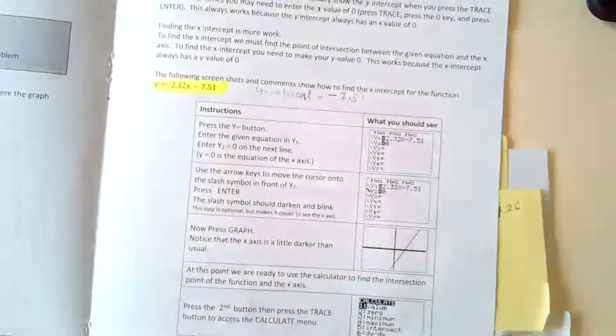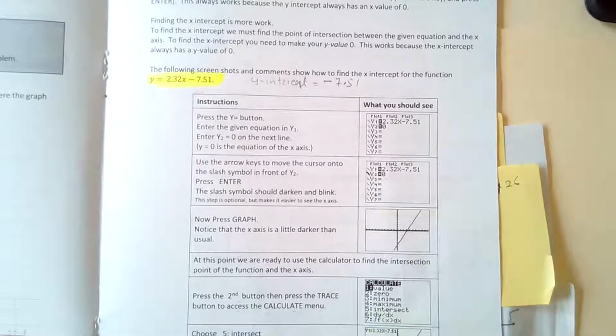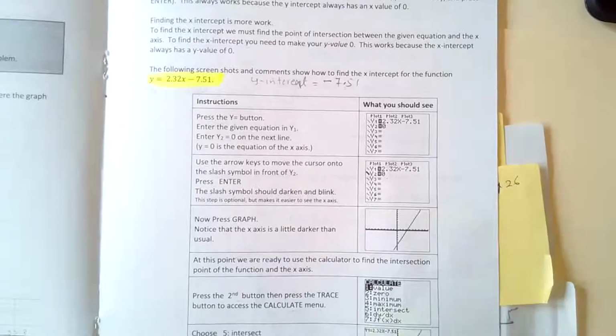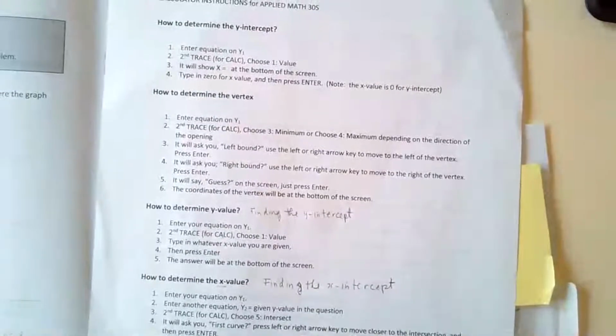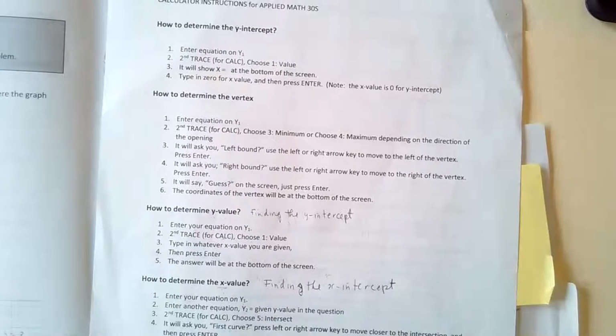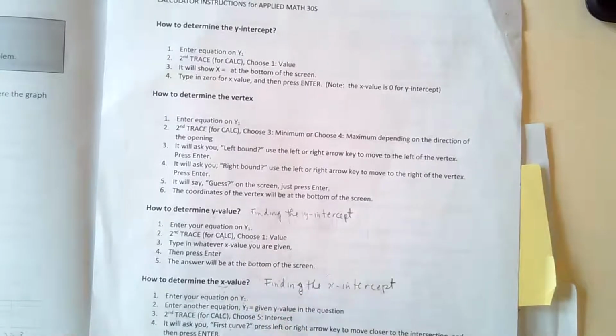We looked at the steps using your graphing calculator and how to find the x and y-intercepts. And the steps are on page 25, but it's also in your calculating instruction applied math handout, finding the y-intercept, finding the x-intercept.